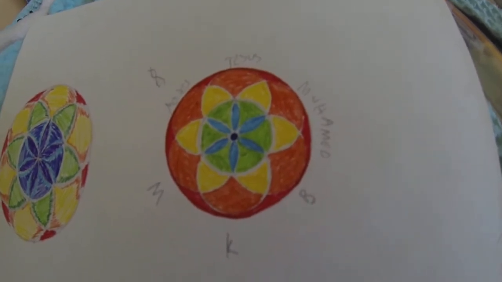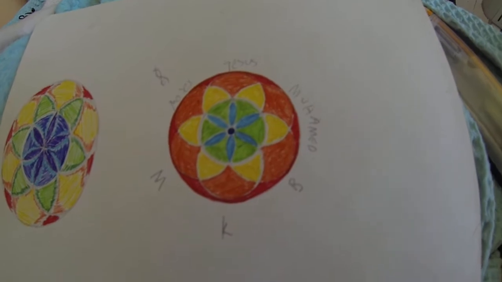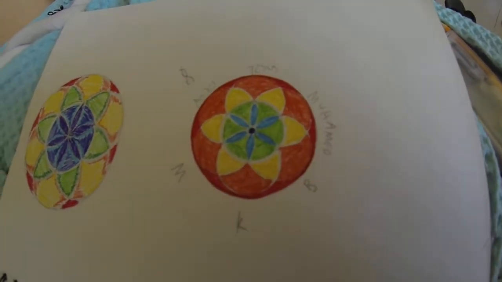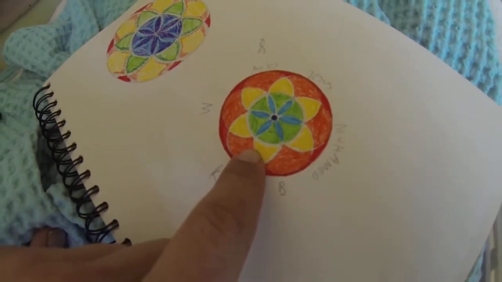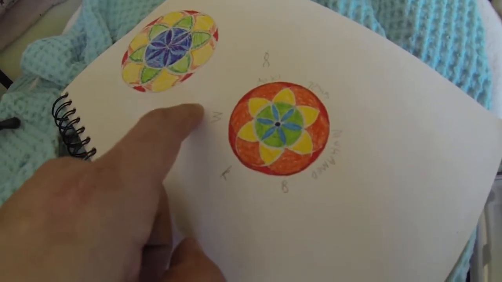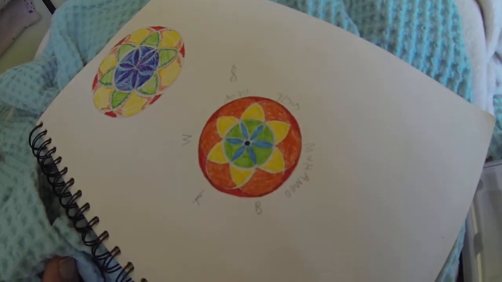And we have the potential to become our prophets and anything. Now think about it this way. Each of us is a flower, and each of us creates another flower. So it's the flower of life.